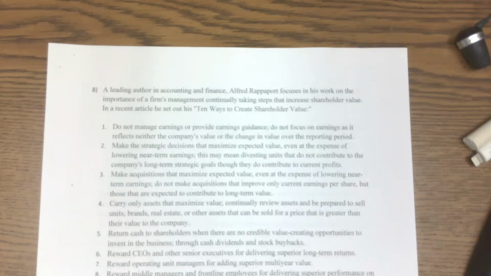Sustainability is not just environmental or social sustainability, but it's also financial sustainability. And one of the current criticisms of the financial markets that we live in is that they have too much of a focus on short-term, near-term earnings. So, focus on long-term earnings values.